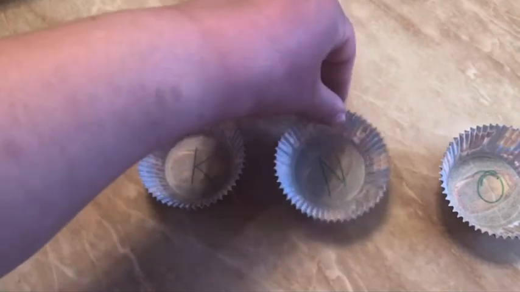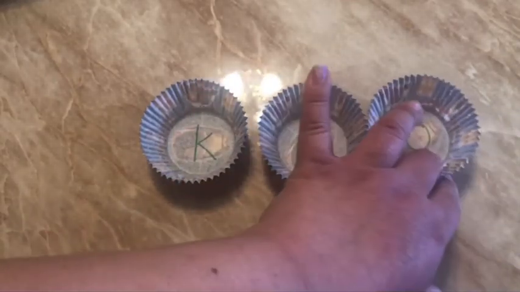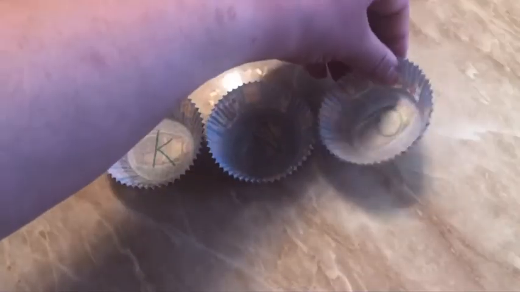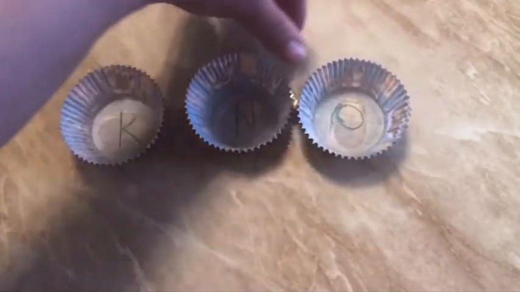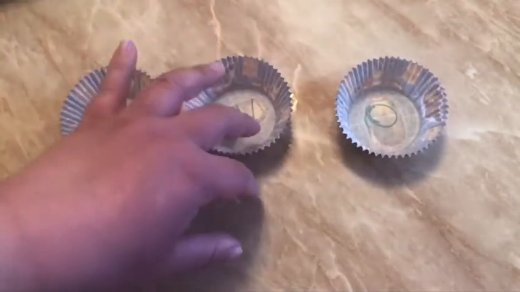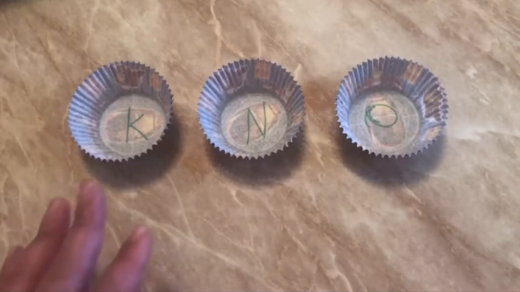You can do fun cupcake liner activities for anything, for letter ID, for number ID. You can use this for sorting, sorting shapes, sorting colors. This is a great activity that you can use cupcake liners.